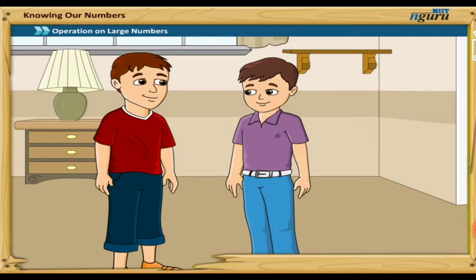Now, considering the scenario we saw in the beginning, we can say that Sam has 1000 rupees in his piggy bank. Now, can you tell how many hundreds are required to make 1 lakh? To get 1 lakh, you need to have 1000 notes of 100 rupees or 100 notes of 1000 rupees. This is because 100 into 1000 makes 1 lakh.